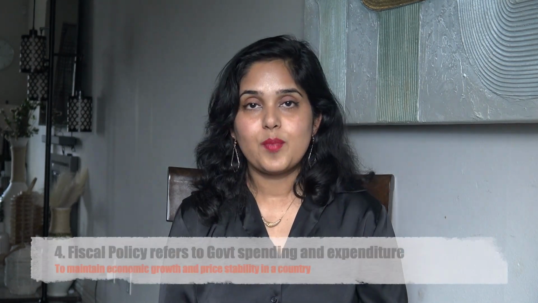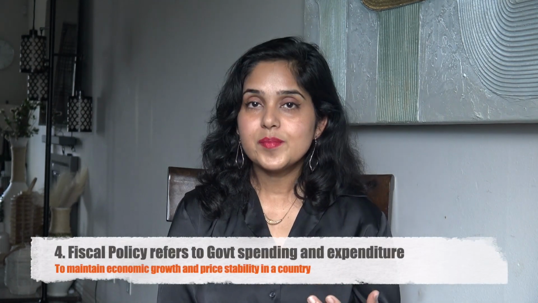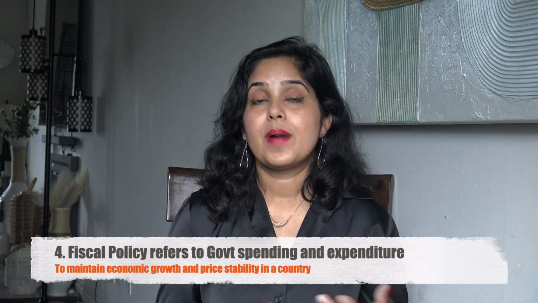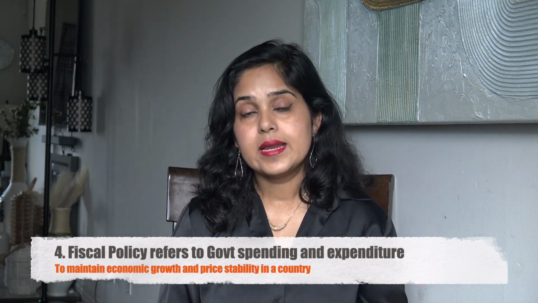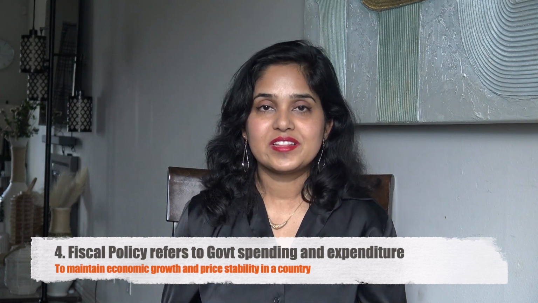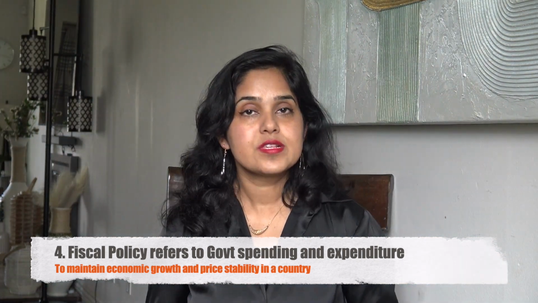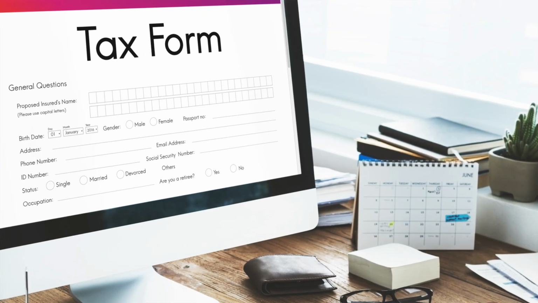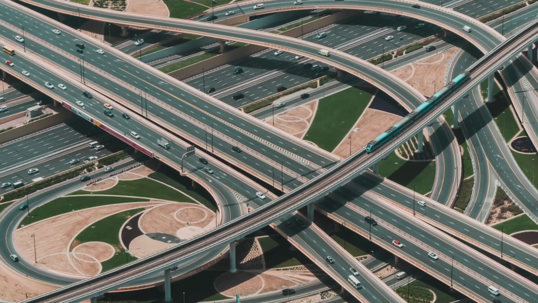The next important concept that you should know about is called fiscal policy. The government can help the economy by spending money when things are bad and not spending as much when things are good. So, fiscal policy refers to the taxation and spending behavior of the government.